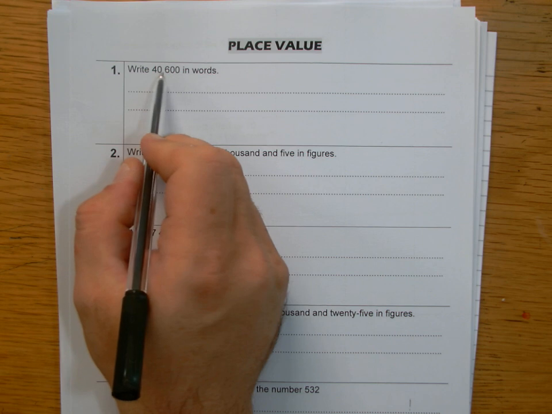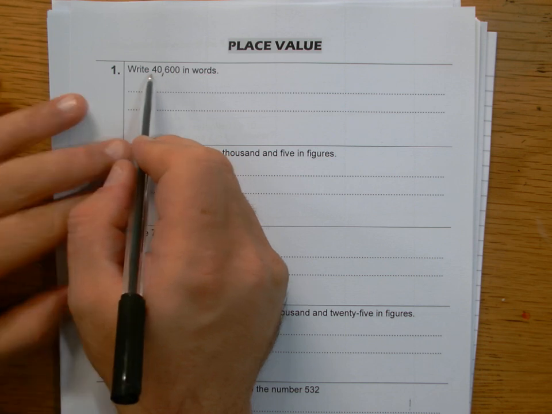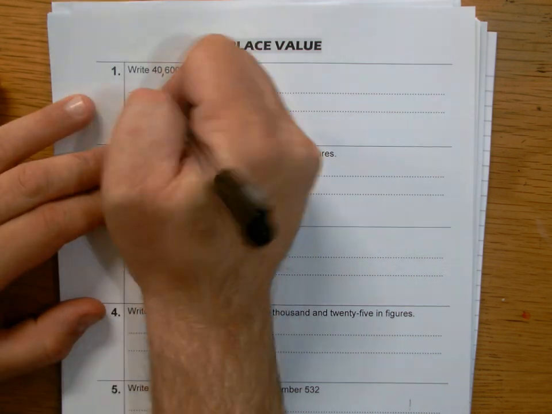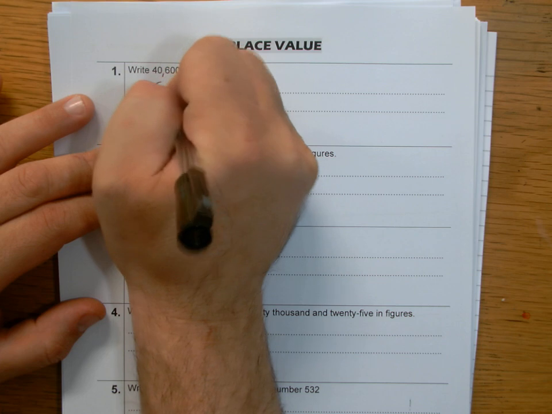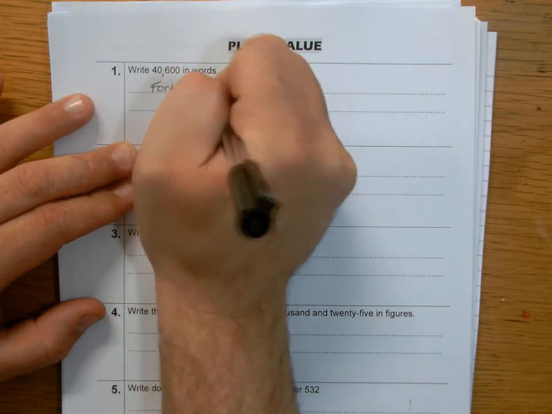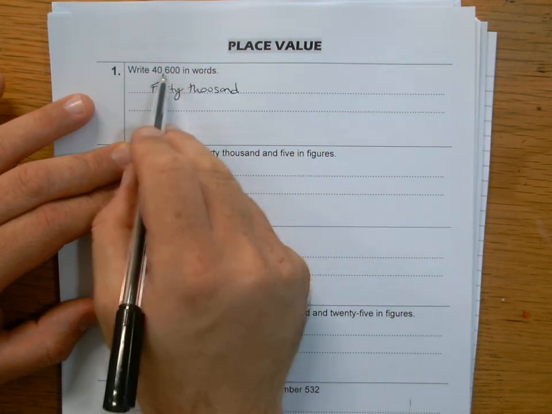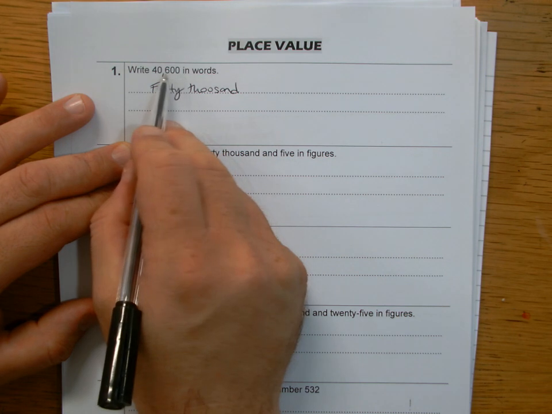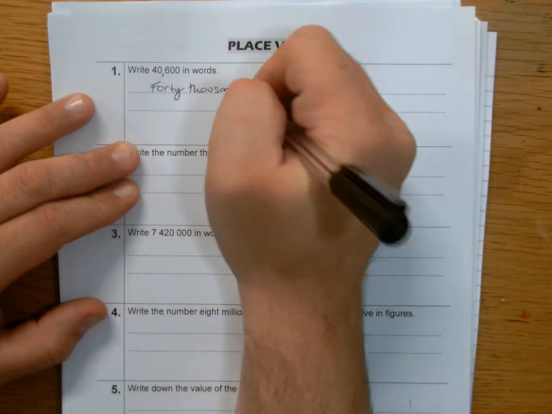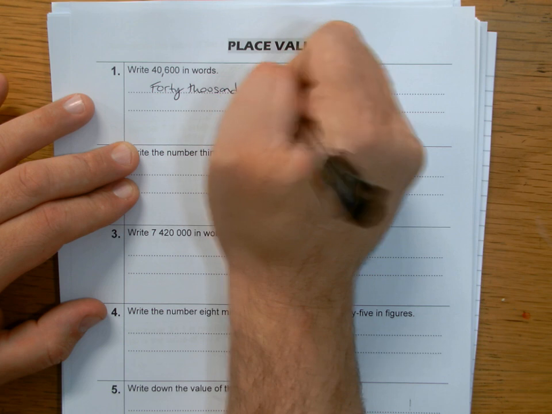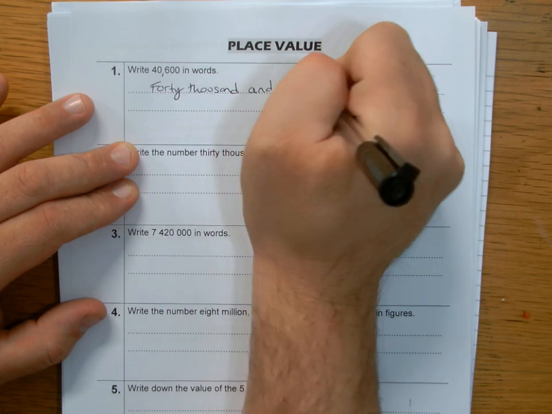So when you see this first comma on the right hand side of this number here, then you should read that as 1,000. So we can see here that we've got 40,000. So in words we can write 40,000, and then of course after 1,000 then how many hundreds, tens, units have we got? Well, we'll just see that as 600. So we've got 40,000 and 600.